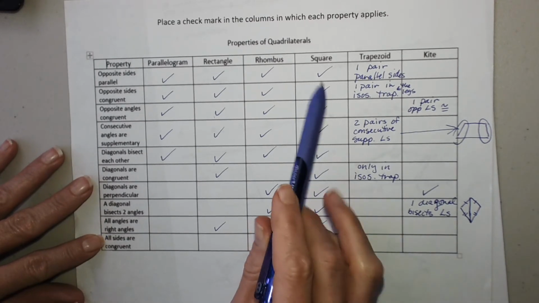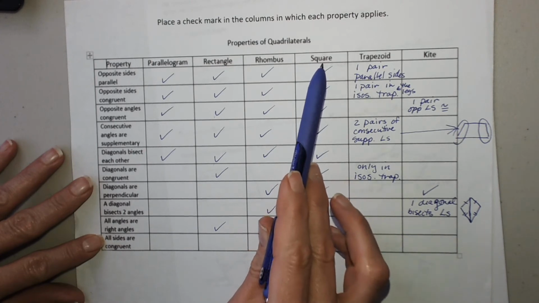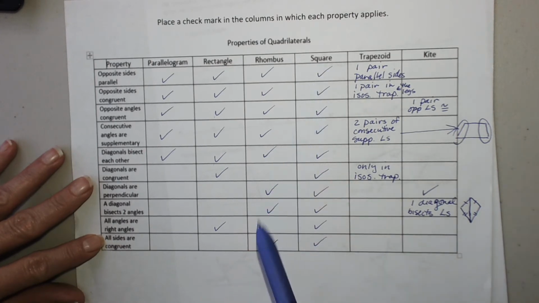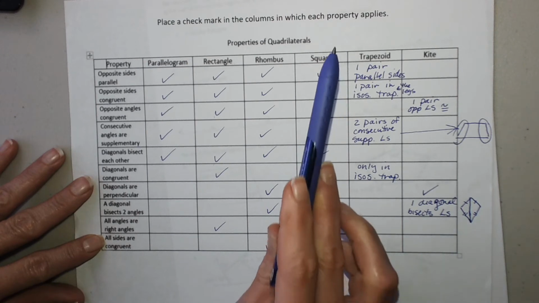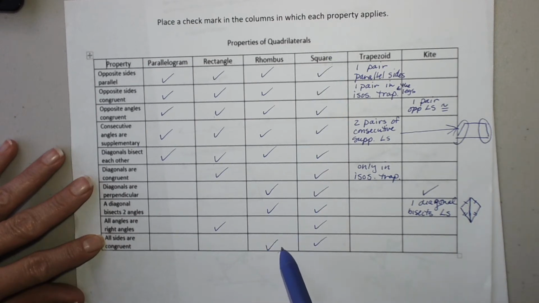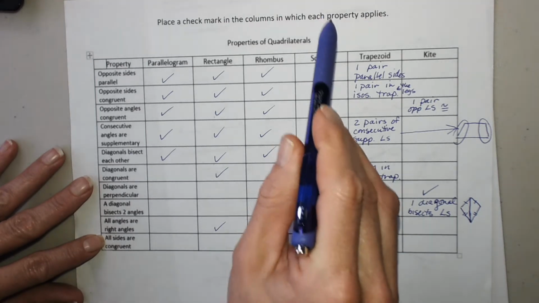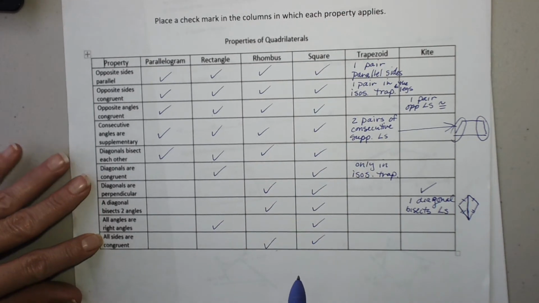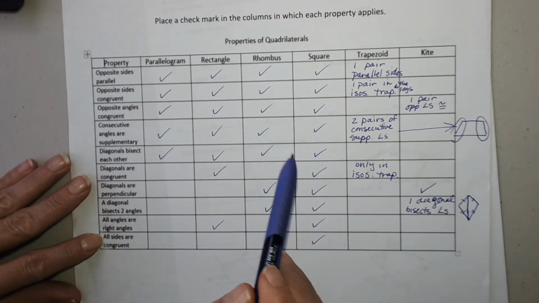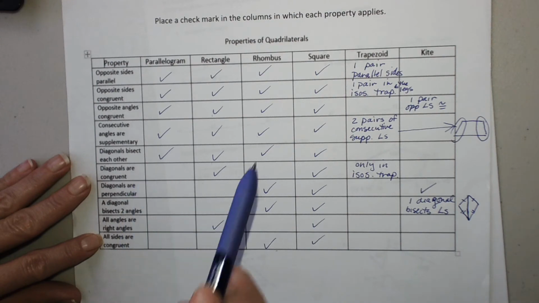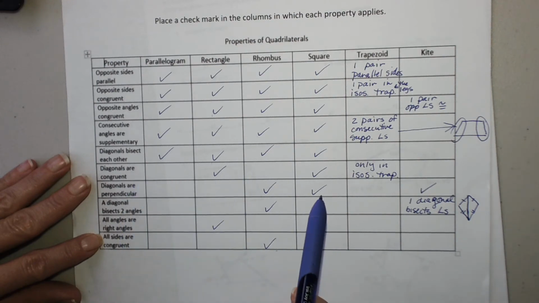And then remember, we talked about a square is a rectangle and a rhombus. Remember, it's a rectangle because it has the 4 right angles. A square is a rhombus because it has the 4 congruent sides. So that means it has the properties of a rhombus and the other properties of a rectangle. So the square has all the properties. Everything that's true about a rhombus is true about a square. Everything that's true about a rectangle is true about a square.